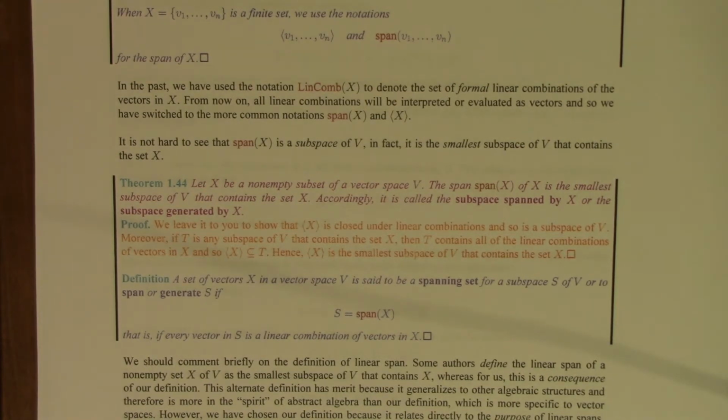So we're thinking of each linear combination as a vector. The span of X is, in fact, the smallest subspace of the vector space that contains the set X.